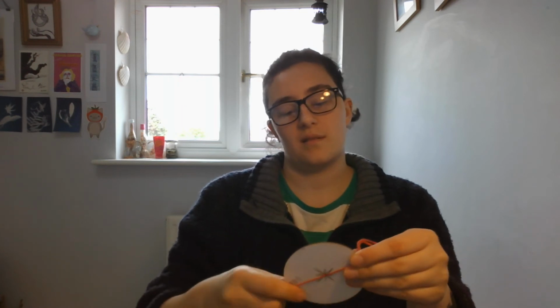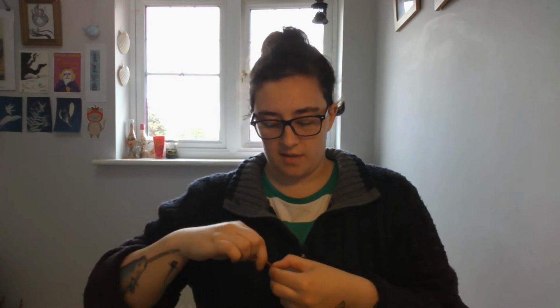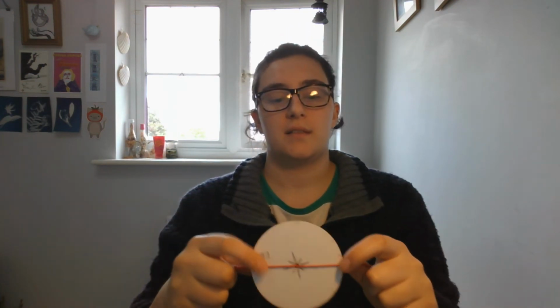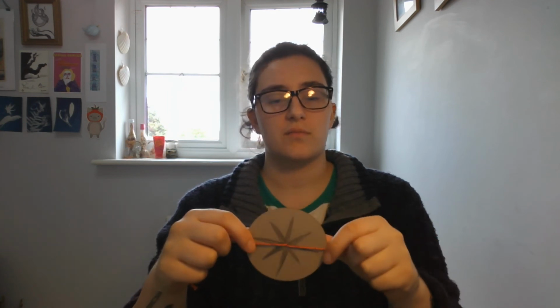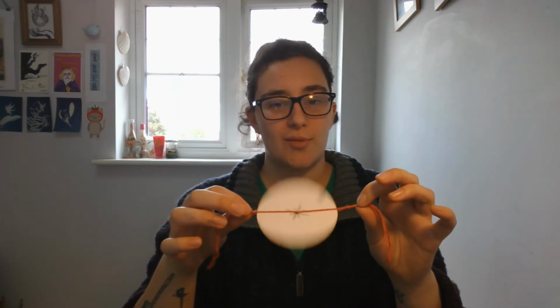I found that this helps because it keeps it more stable. I find there's less wobbling, and it can stop the disc from spinning in the string. And that's how you create a thaumatrope.